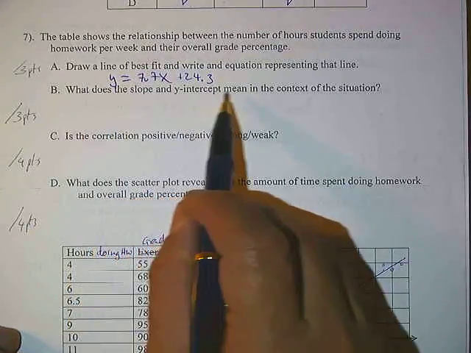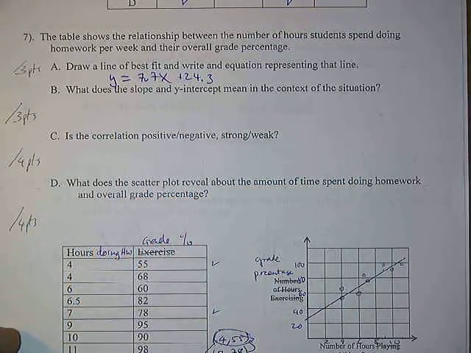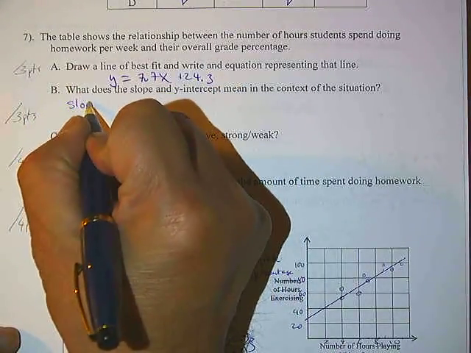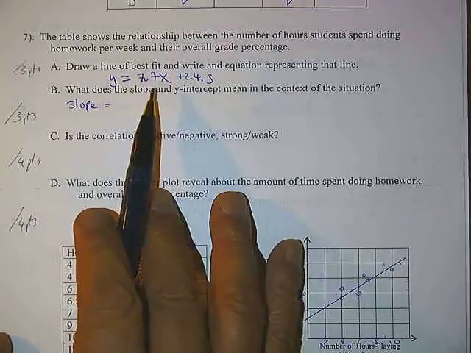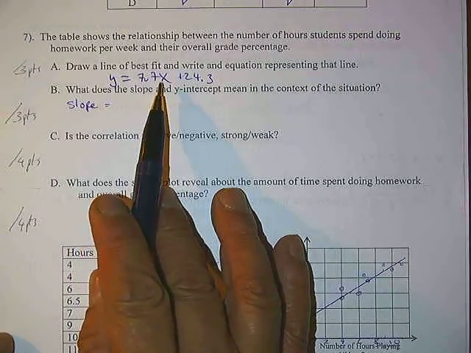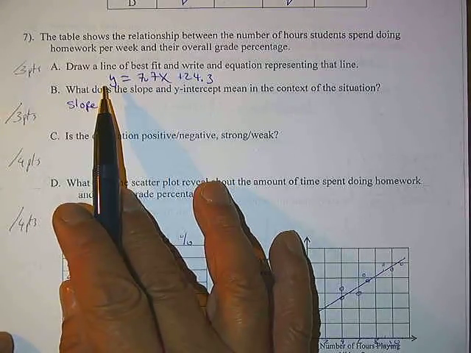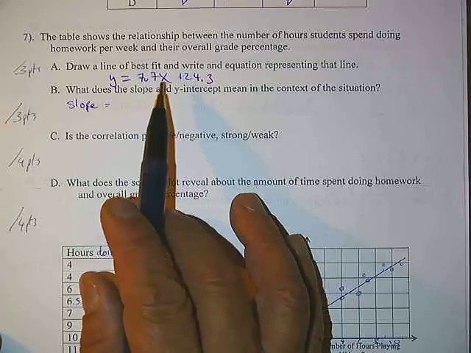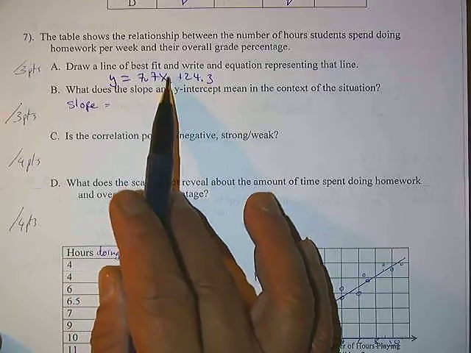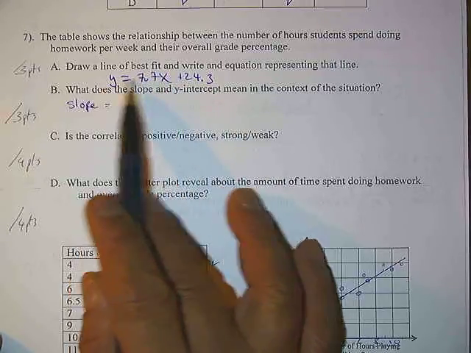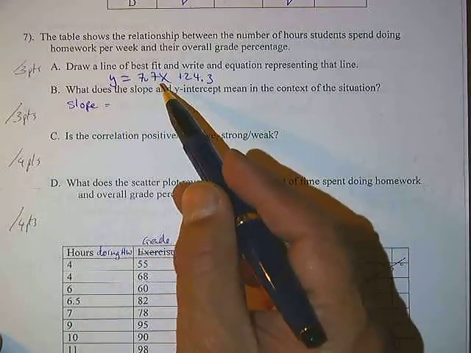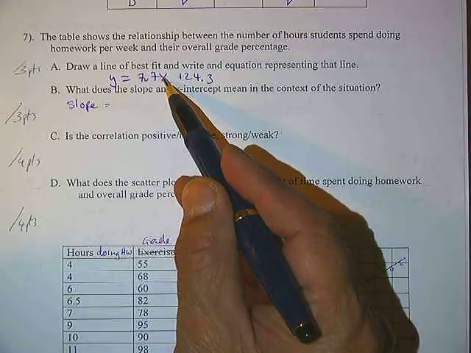So let's go back to number A. A said draw a line of best fit, which I drew down here, and write the equation. So the equation is y is equal to 7.7x plus 24.3. Okay, good. There's your equation. Now they're asking what the slope and the y-intercept mean in the context of the situation.